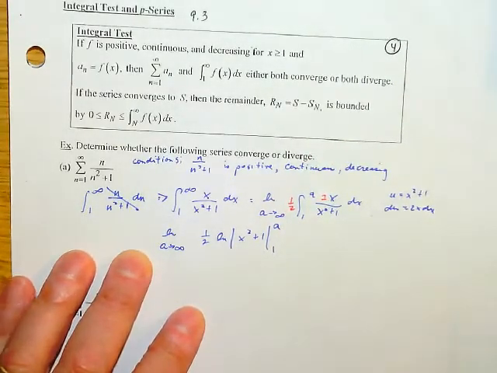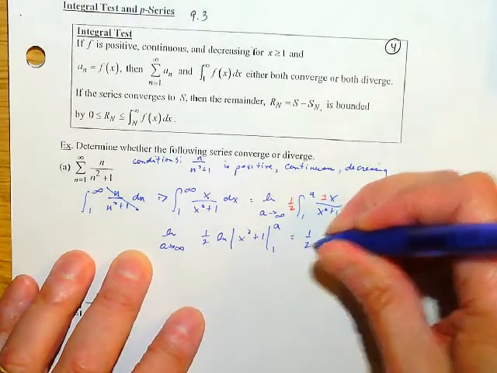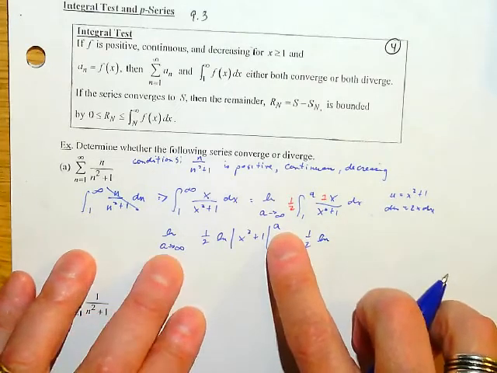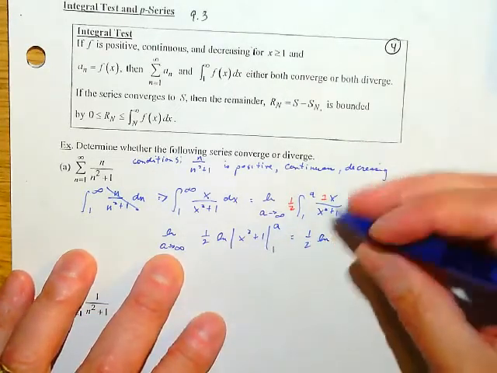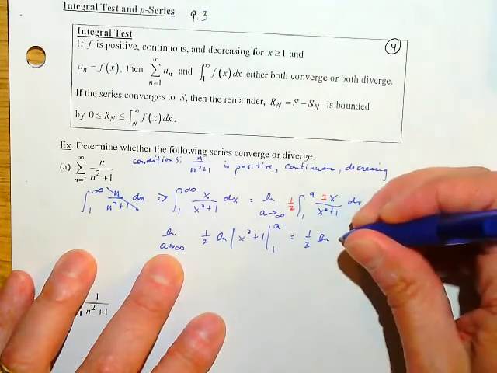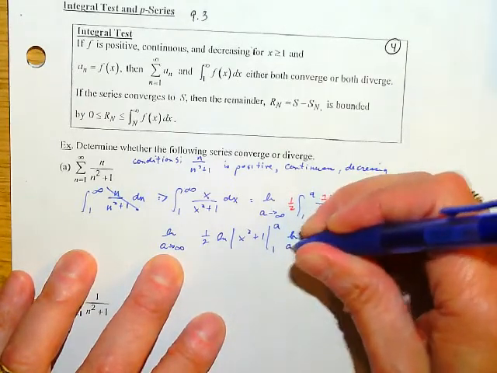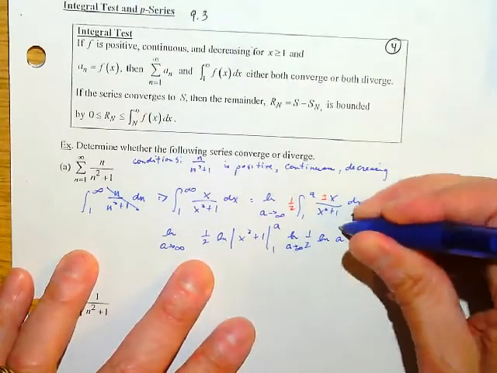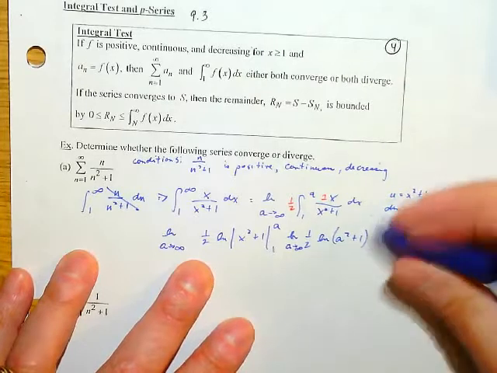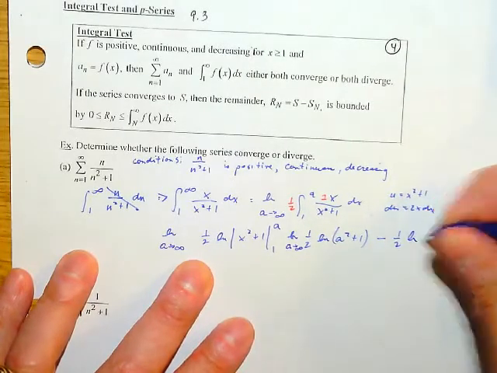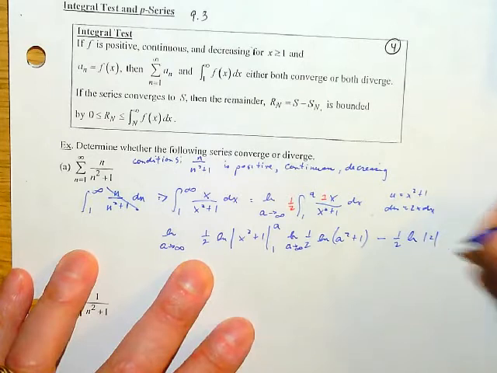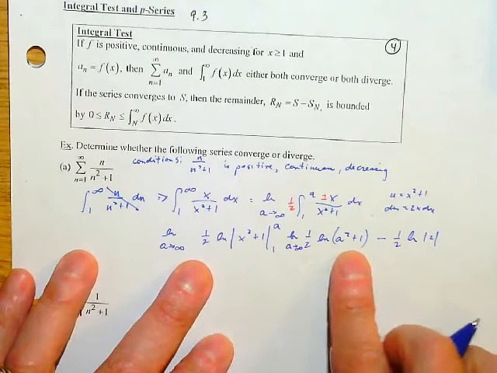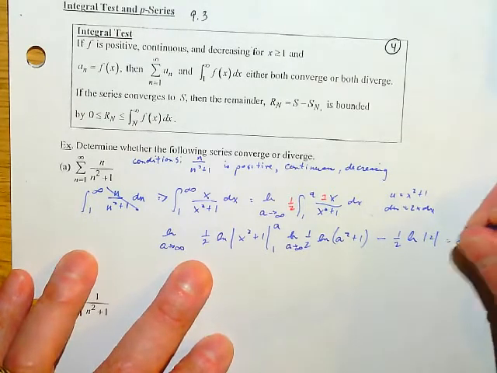Okay? Well, if I plug that in, I'd have 1/2 log of, well, plug in our upper limit there. In fact, I could squeeze in the limit one more time here. Limit as a approaches infinity, 1/2 log of a squared plus 1. Wow, that's a pretty big number there. Minus 1/2 natural log of 2, well, 1 plus 1, 2. What is that limit there as a approaches infinity? That's going to be infinity.